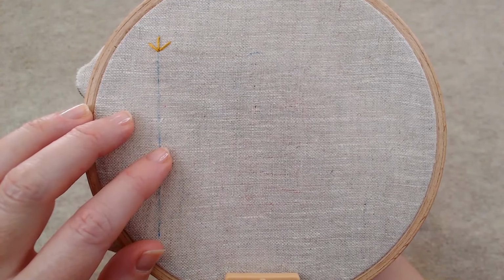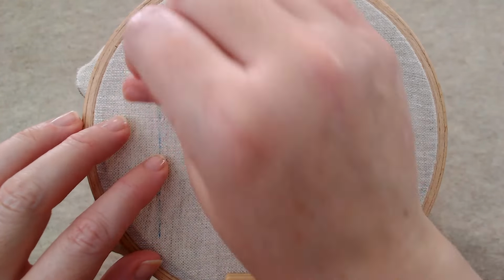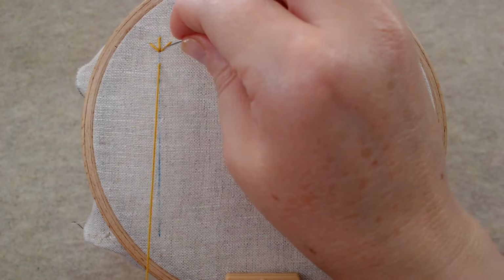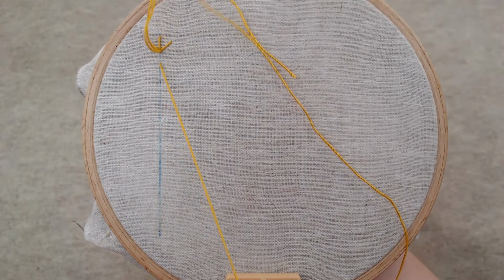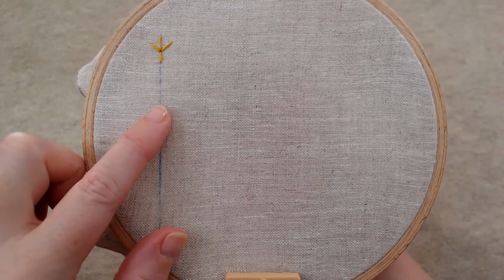So now I'm going to come down my line about a centimetre. I'm making these stitches quite large so that you can see. So for me it's about a centimetre, and I'm going back down at that starting point again, so that's the 4th stitch that's going into that point.